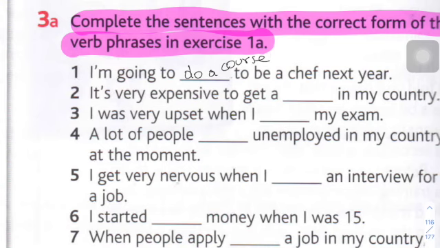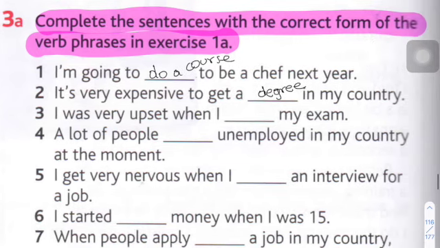It's very expensive to get a degree in my country. I was very upset. If you're upset, it's because you fail. But it says with the correct form of the verb, so it must be in past. When I failed my exam. Also here the verb be implies this sentence is in past, so failed. I was very upset when I failed my exam.